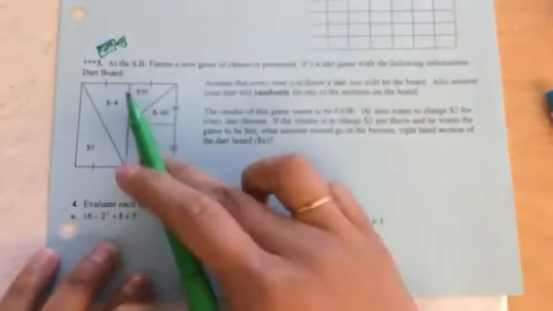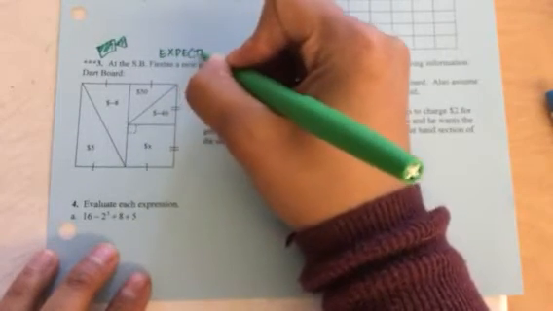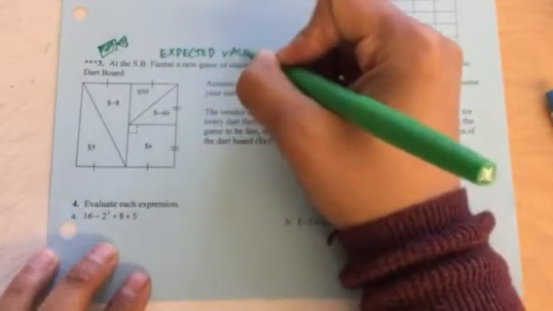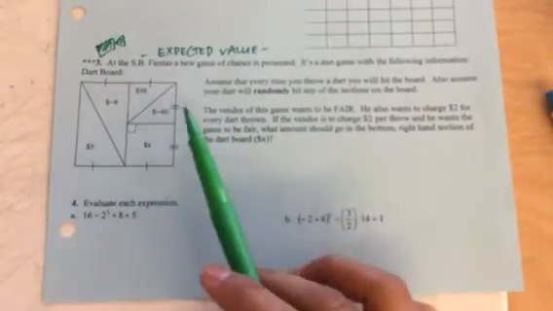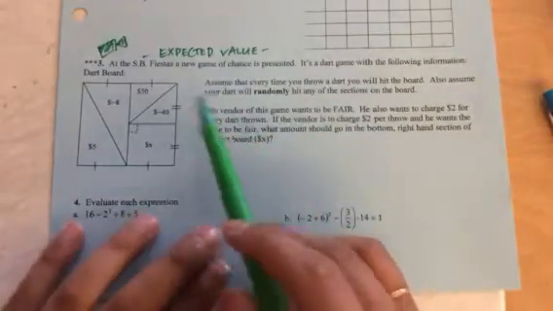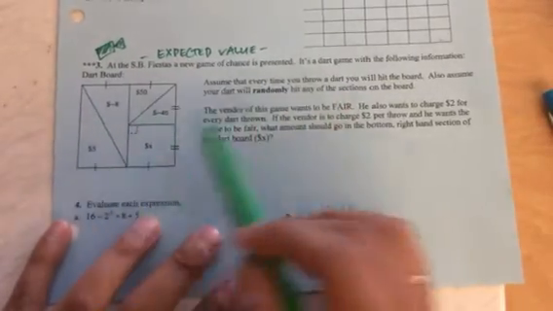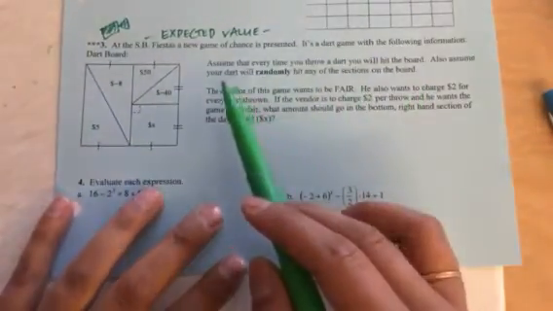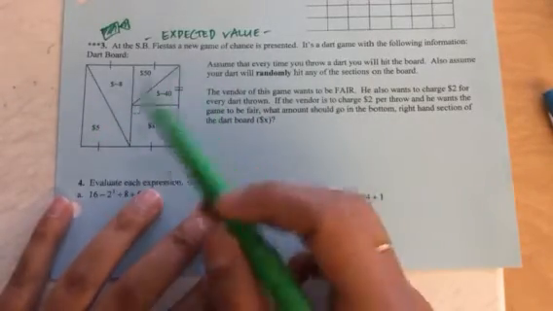So this number 3 is the topic of expected value. We are wondering what we can do here to make this game fair. Here is a dart game at the SB Fiestas. Assume that every single time you throw a dart, you will hit this board, okay? Also, you can assume that the dart will land randomly. Every single time it's a random shot.